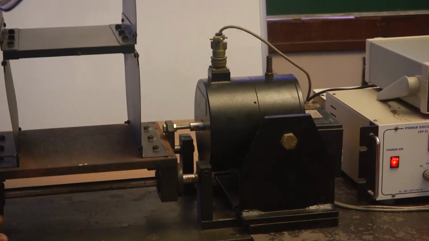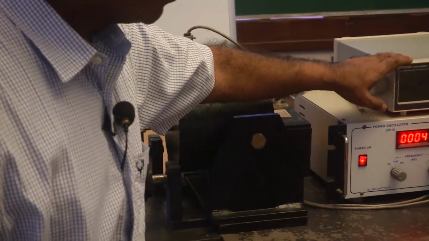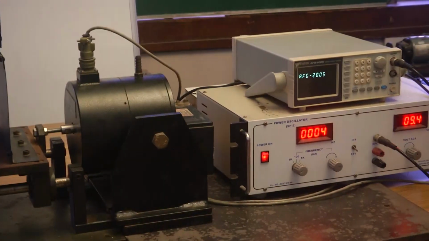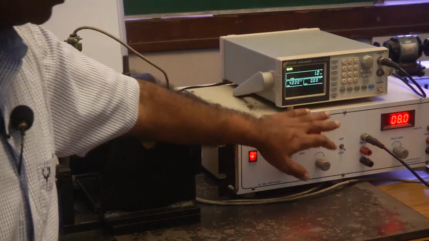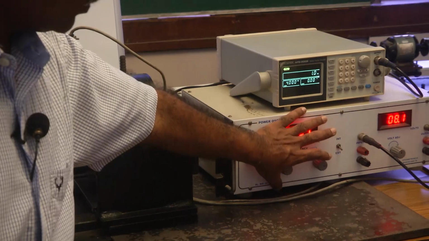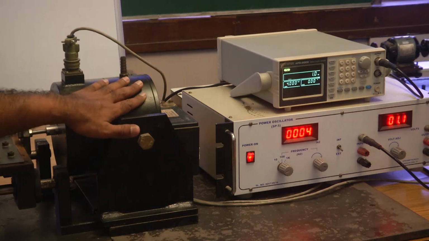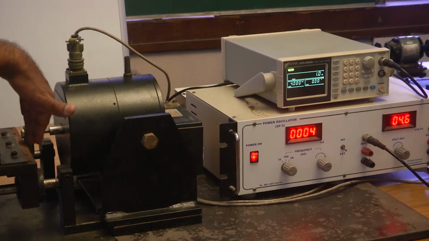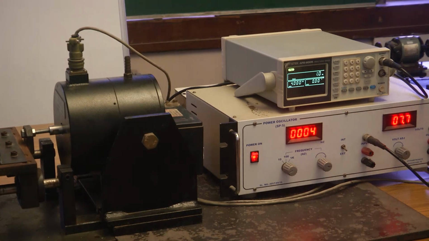Now, for that purpose, we are going to use a signal generator here, which is going to generate an electric signal of a given frequency and amplitude, which of course will get amplified using this power amplifier, and the amplified signal is fed to the electrodynamic shaker, so that the shaker oscillates or moves the base plate back and forth at a given frequency.